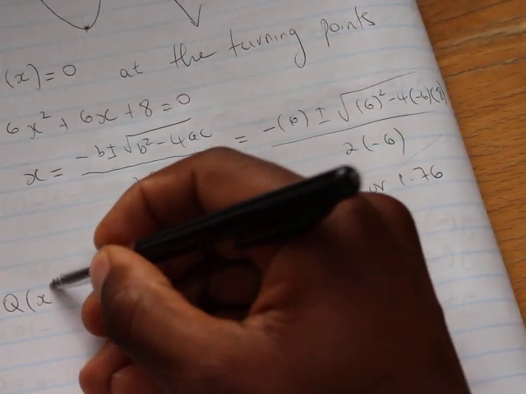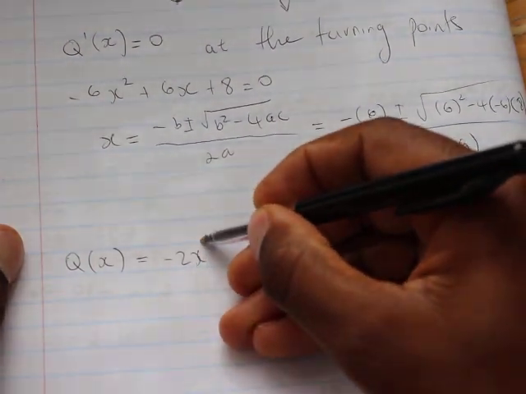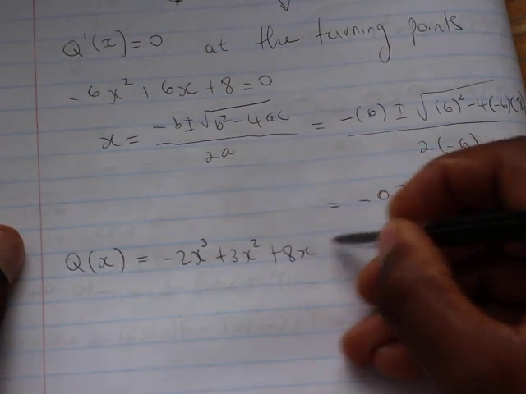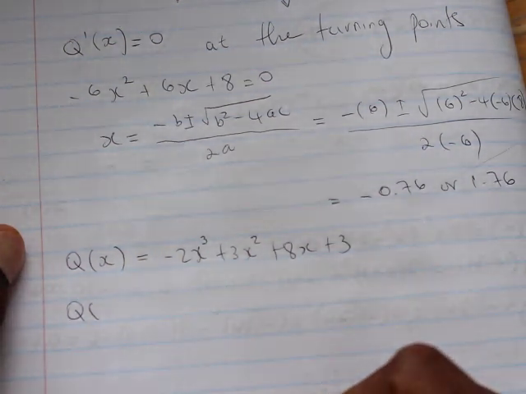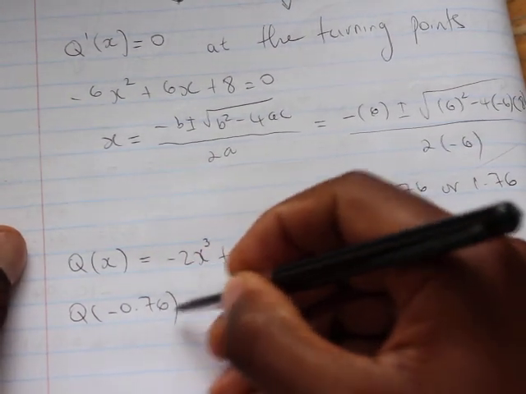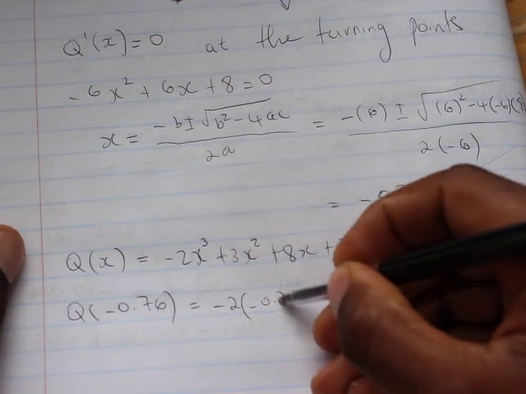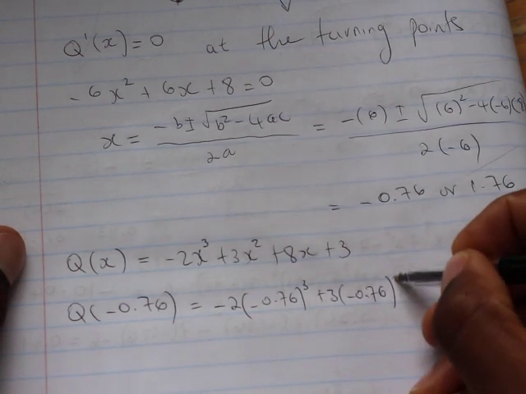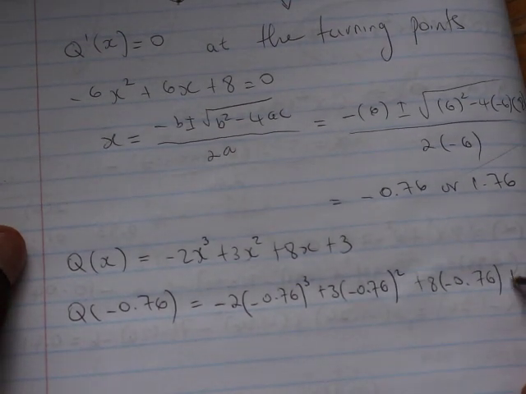So q of x is given by minus 2x cubed plus 3x squared plus 8x plus 3. So let's check what is q of the first root, minus 0.76. Minus 2 times minus 0.76 cubed, plus 3 times minus 0.76 squared, plus 8 times minus 0.76, plus 3.